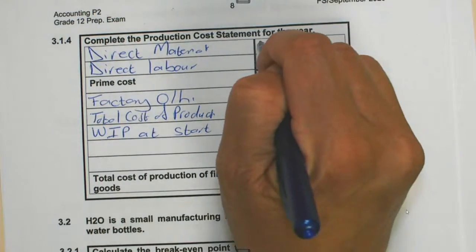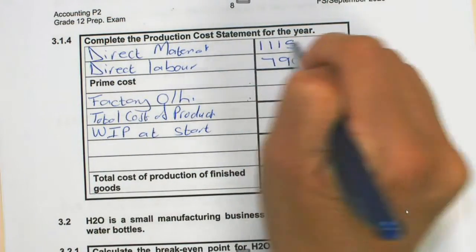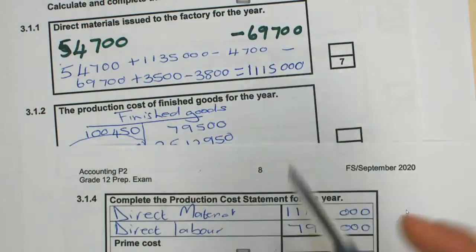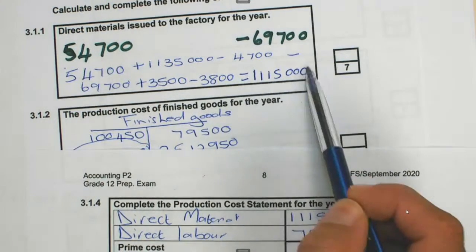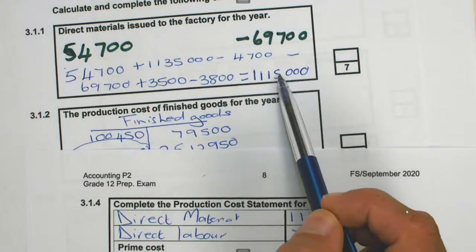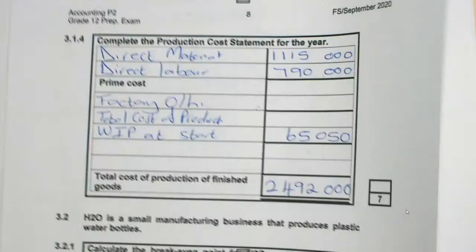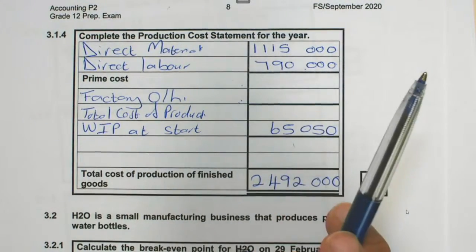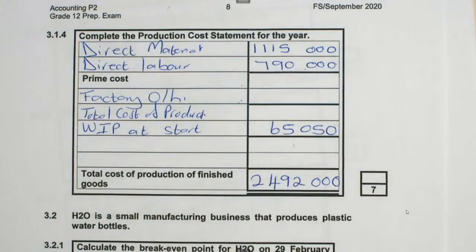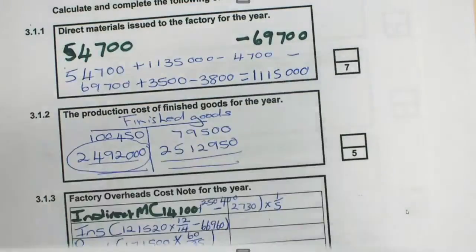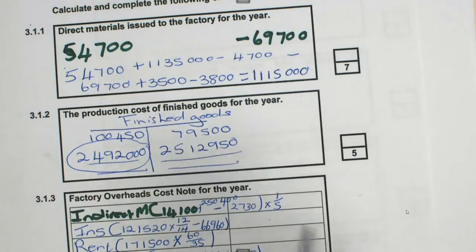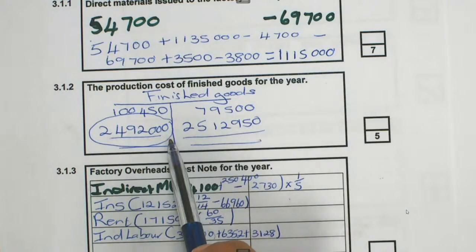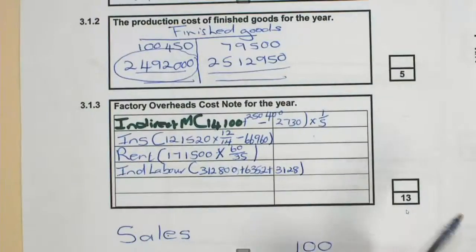Then we add that 1,115,000, right? See, you take your figure from your direct material calculation or your note and you take it to the production cost statement. The same figure, not a different figure. If it's a different figure, you're not getting that mark, right? Okay. Finished goods, we're done with that, and we took this amount to our production cost statement. So we don't have to worry about this one.